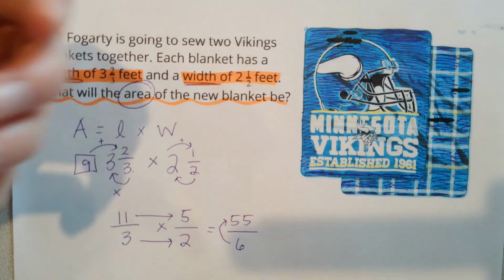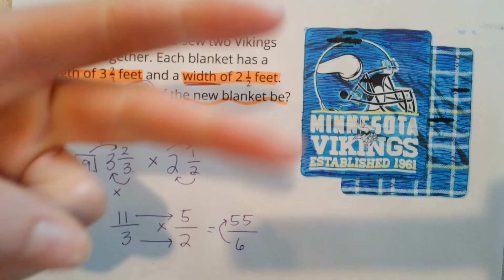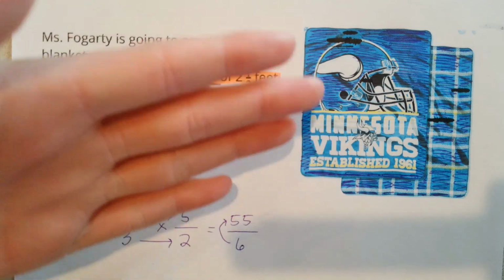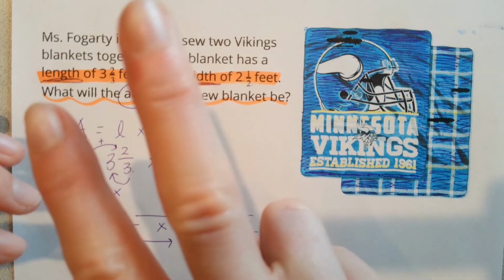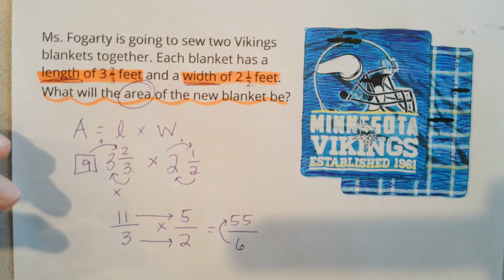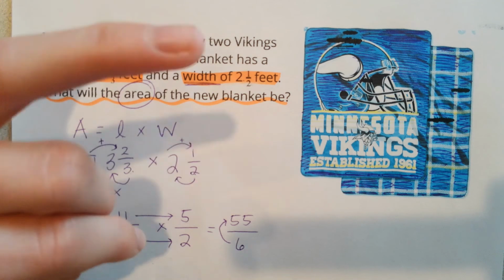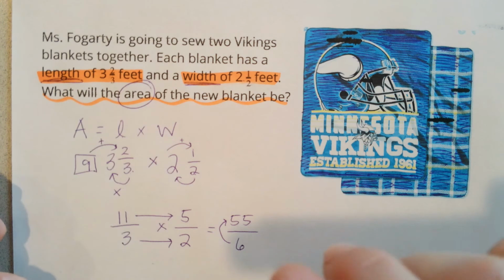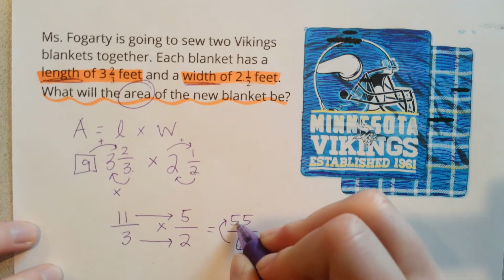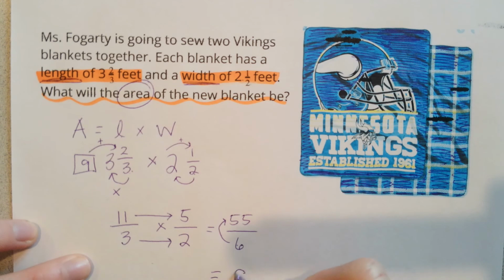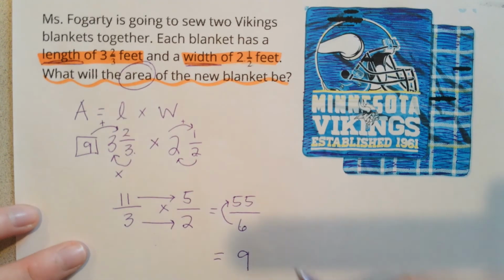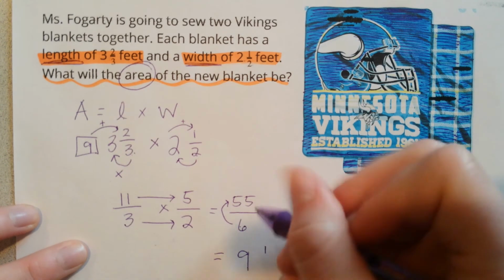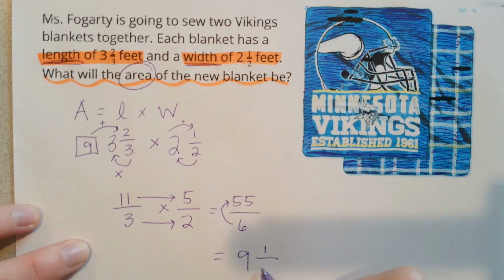I could skip count by sixes: 6, 12, 18, 24, 30, 36, 42, 48, 49, 50, 51, 52, 53, 54. So I know 6 goes into 55 9 times because I get to 54, and I just have 1 extra to get to 55. My denominator stays at 6.